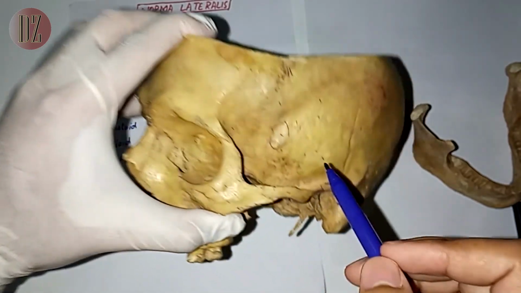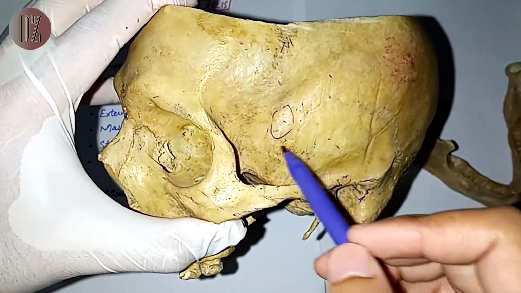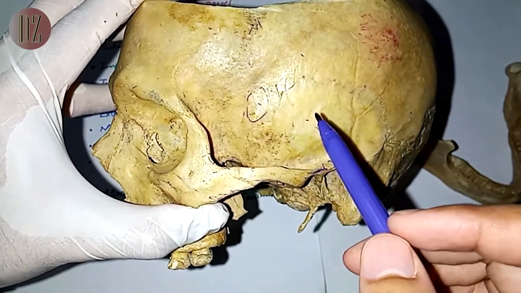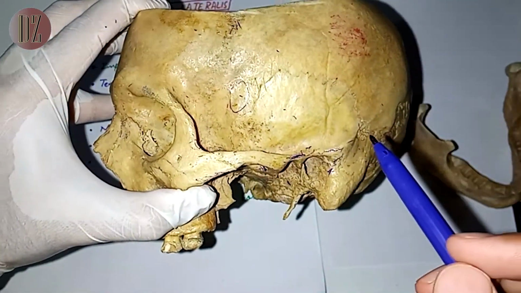Here, this point is called the pterion. Pterion is the weakest point of the skull.